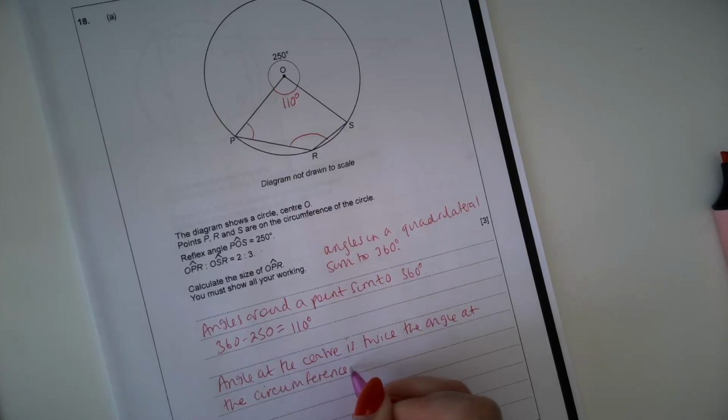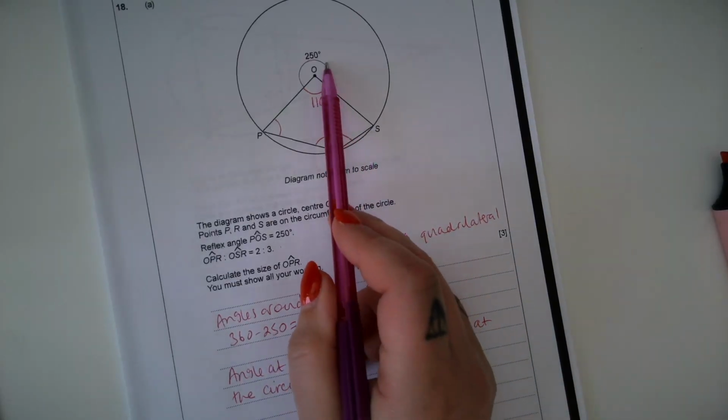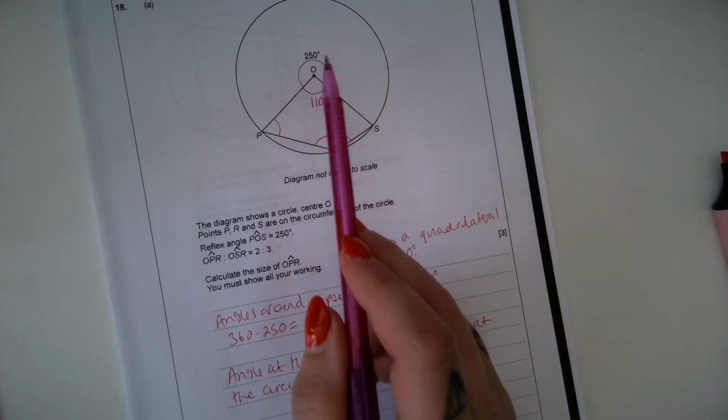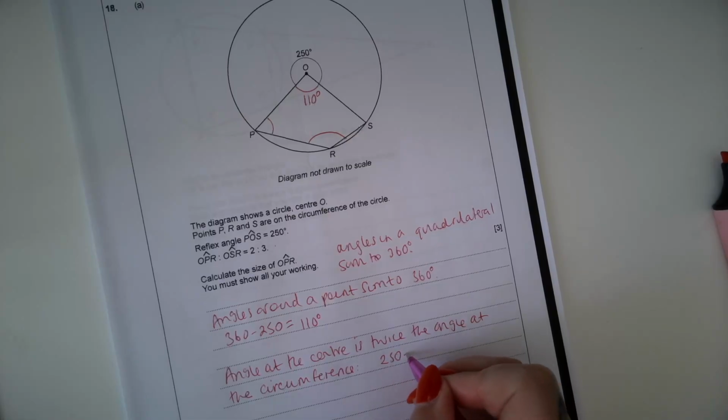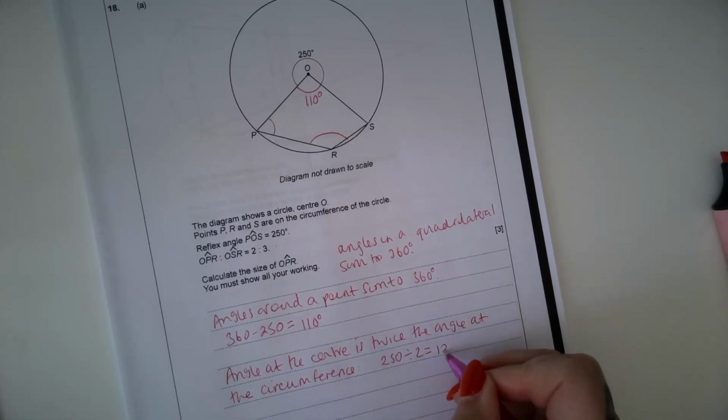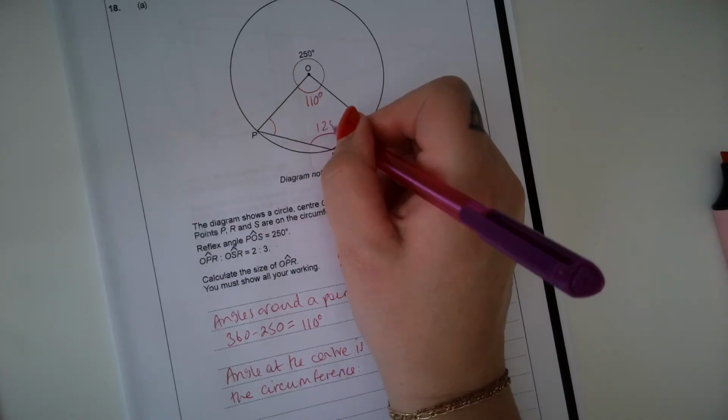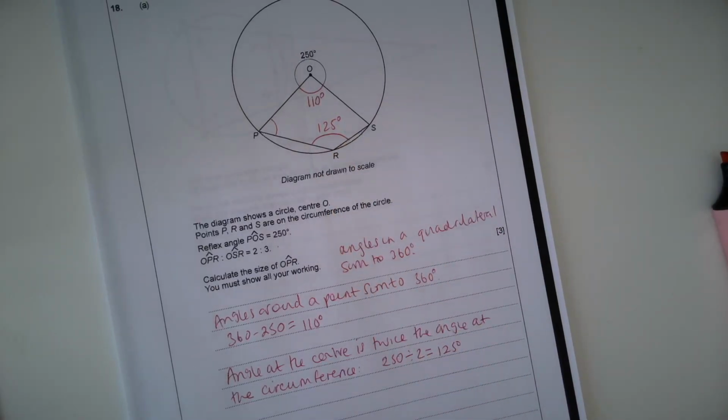So that tells me that this reflex angle here of 250 is double this angle here. So 250 divided by 2 is 125, so this angle must be 125. Great. So we've worked out 2 of the 4 interior angles of that quadrilateral.